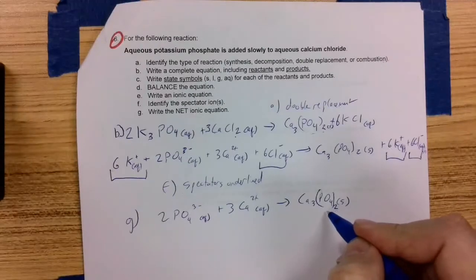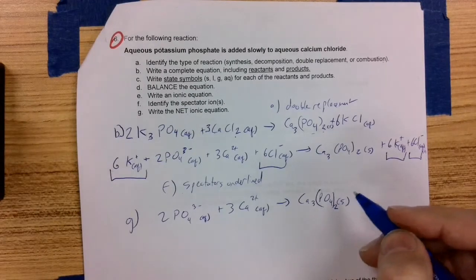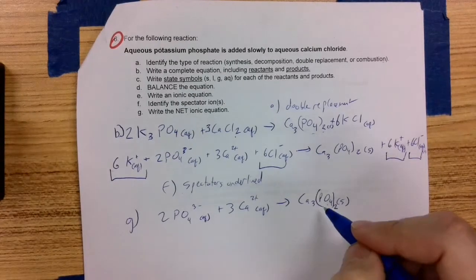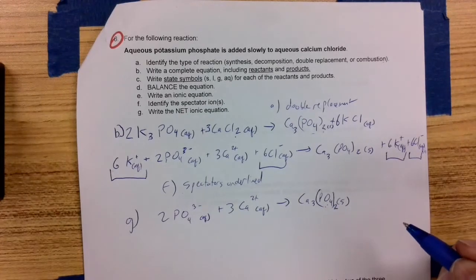Tiny add-on, I forgot to emphasize or write that there are 2 phosphates to make a balanced compound. Oops, now it's fixed.